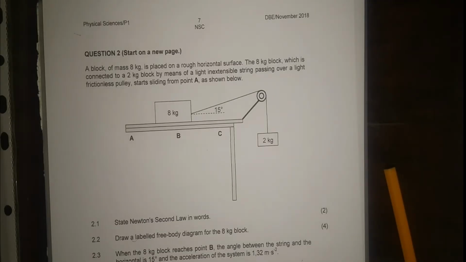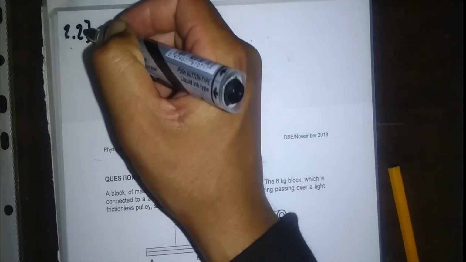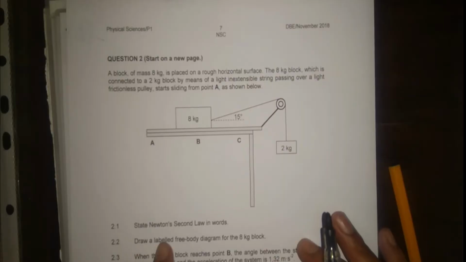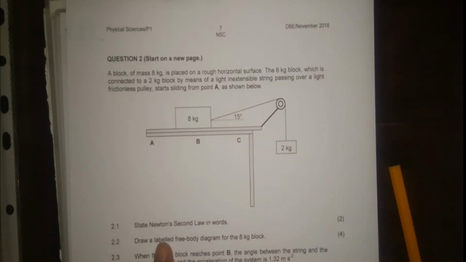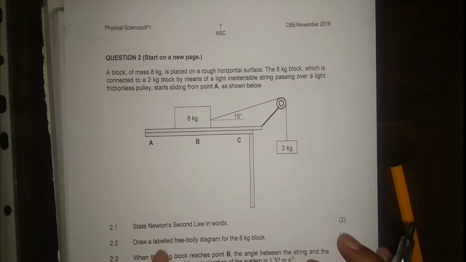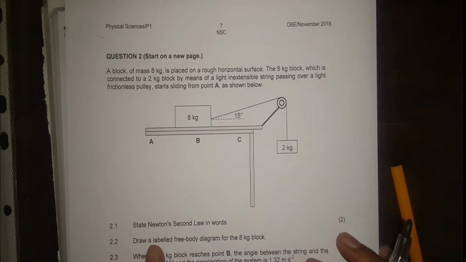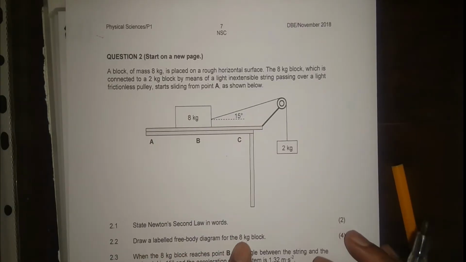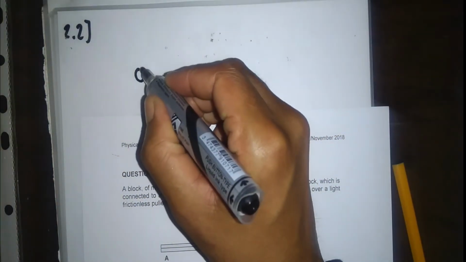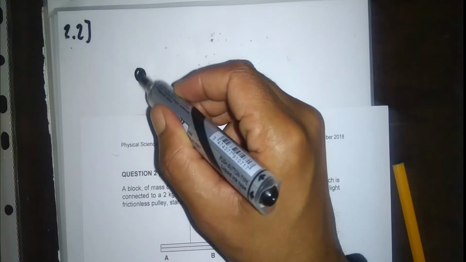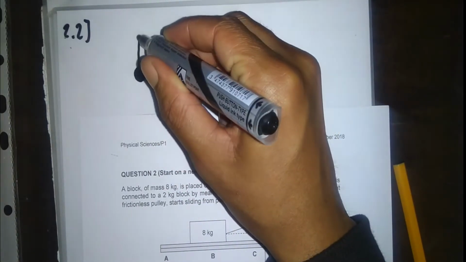So 2.2 asenze 2.2. You see, draw a labelled free body diagram for the 8 kg block. Okay, this should be easy. This is supposed to be easy.